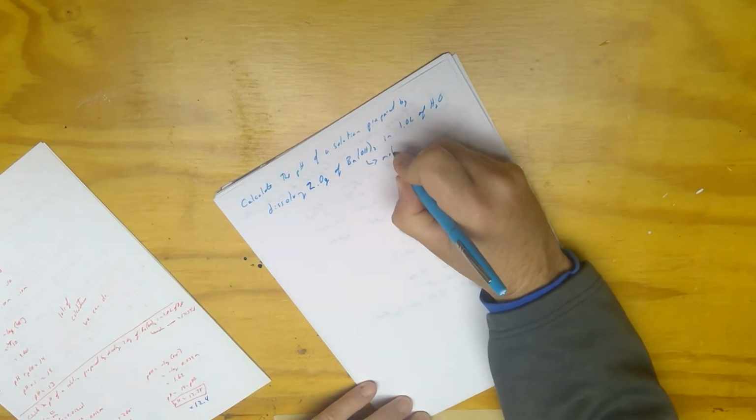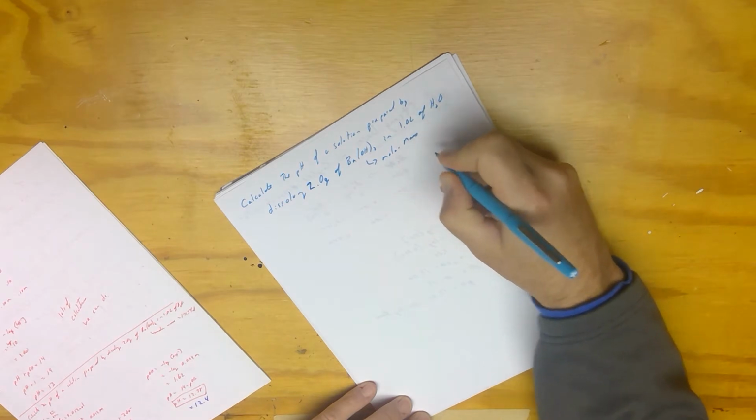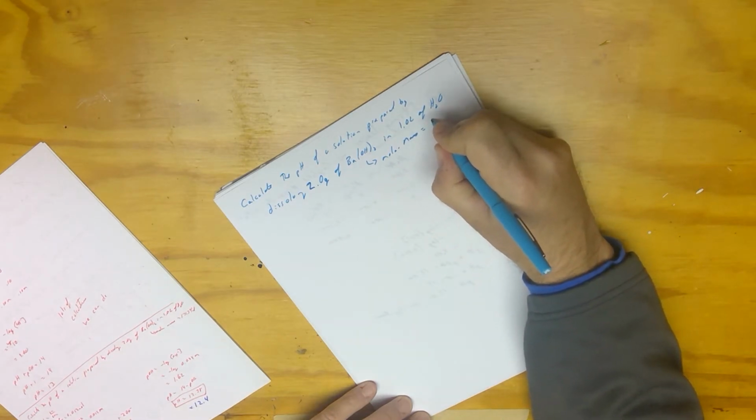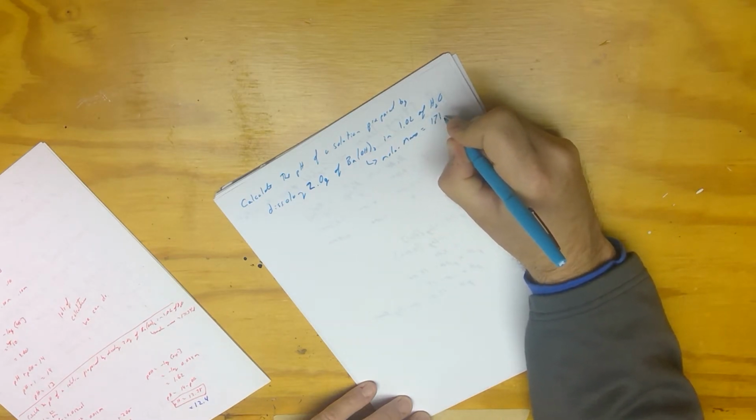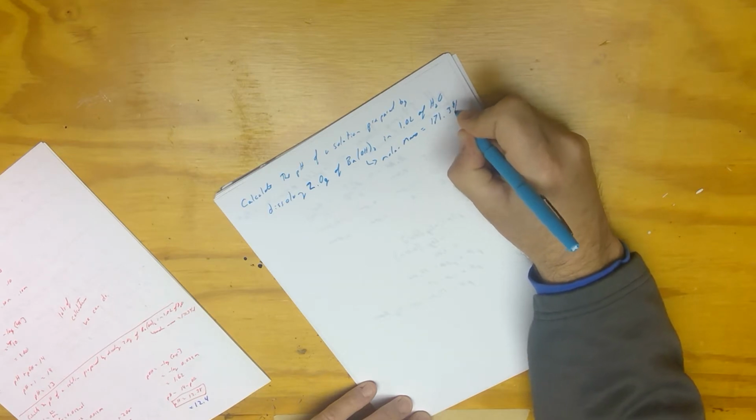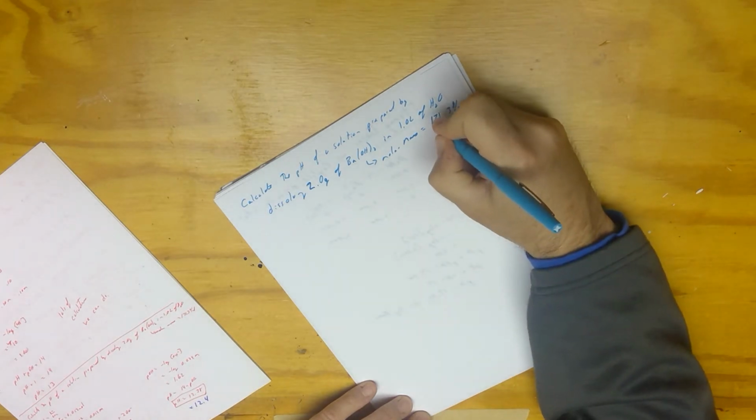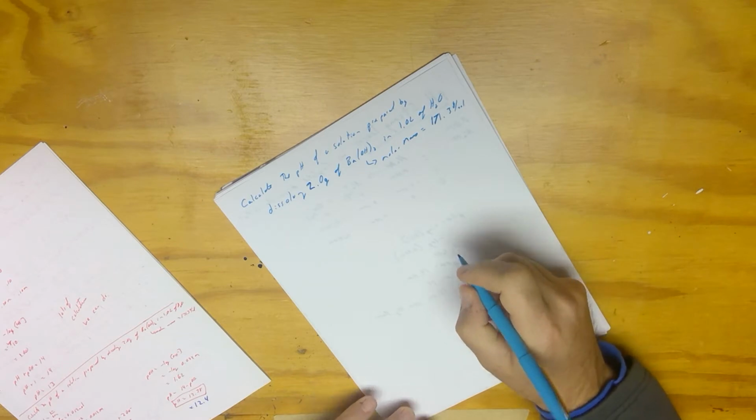And I'm going to give you the molar mass so we don't have to calculate it. The molar mass is 171.3 grams per mole. 171. All right.